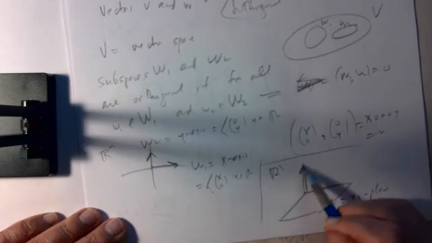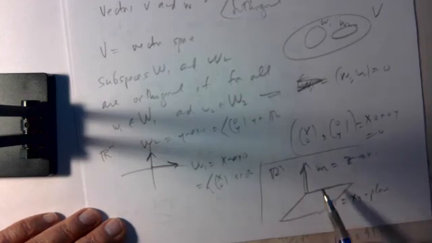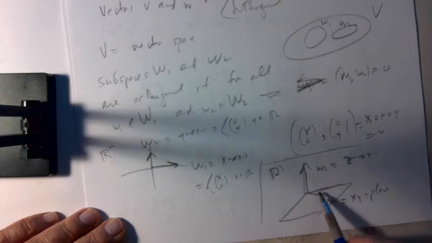Or for example, in R3, you could take W1 to be the xy plane and W2 to be the z-axis. And then any vector in the xy plane is perpendicular to any vector in the z-axis. These are simple examples of orthogonal subspaces.